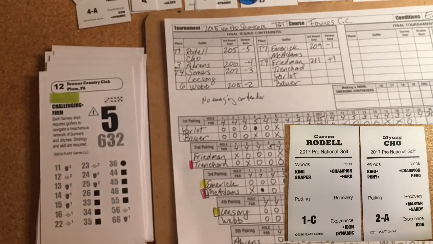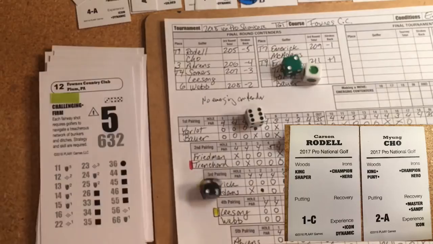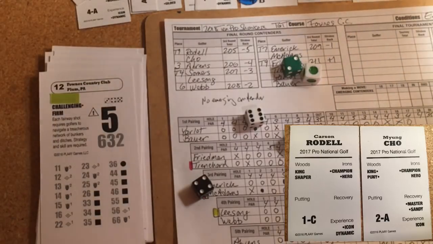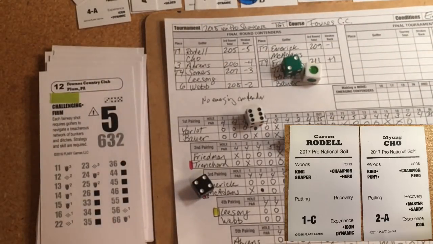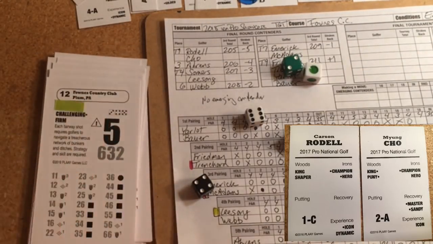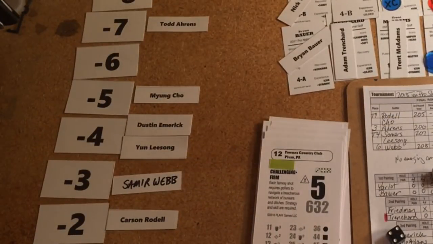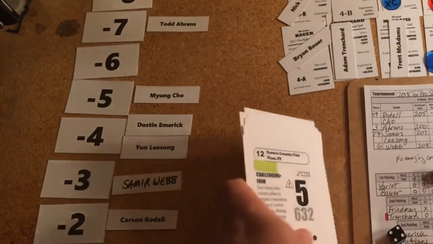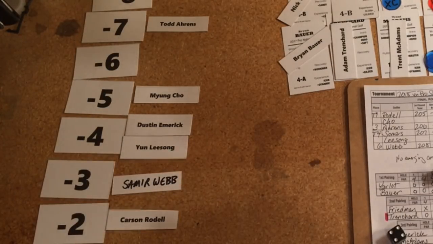Rodell. He'll take a blue chip and a par. Okay. Still, this is your leaderboard. Lee Song gets one closer. He's still there potentially. Not that far off.